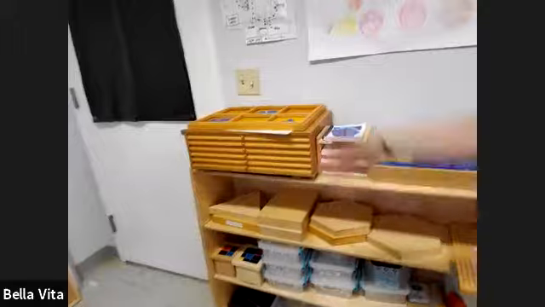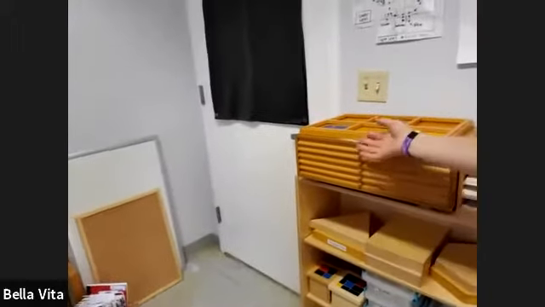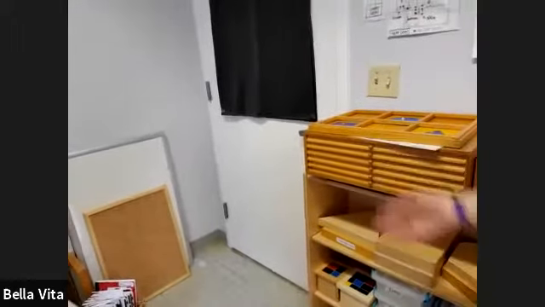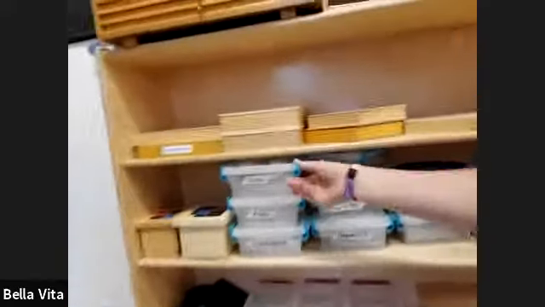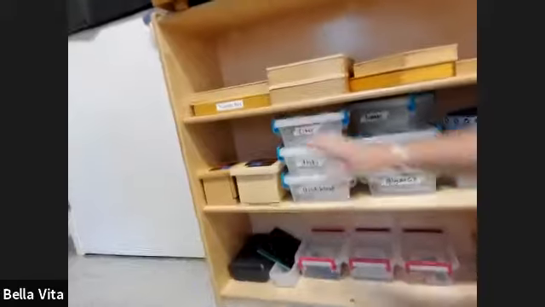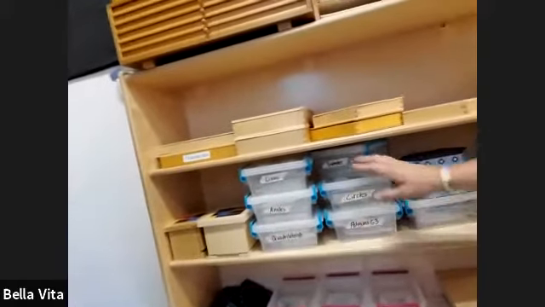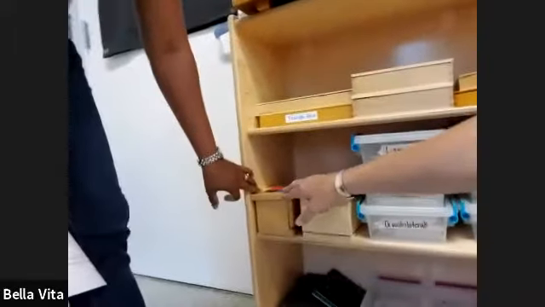And then the last area that we have is the geometry area. We have the geometric cabinet, very similar to what you've had in the primary, but now we have more card material to work on the different concepts of geometry for the students, as well as this.